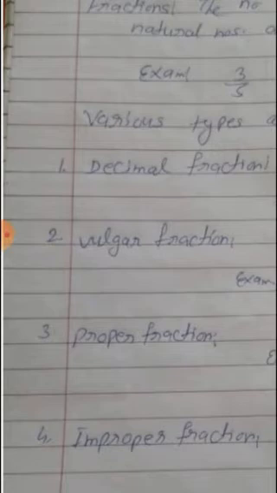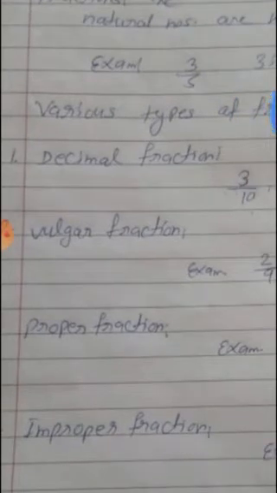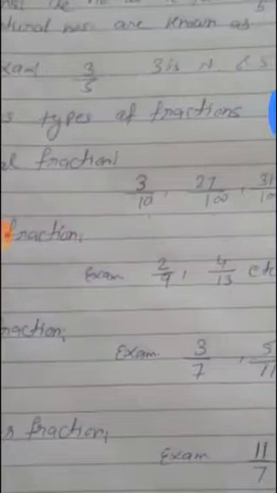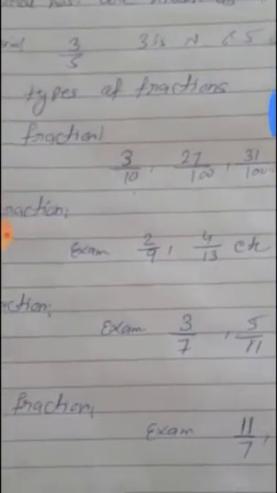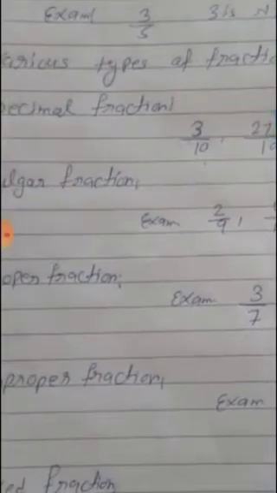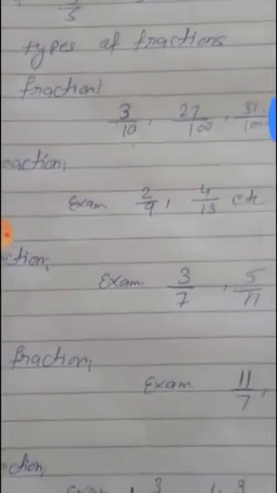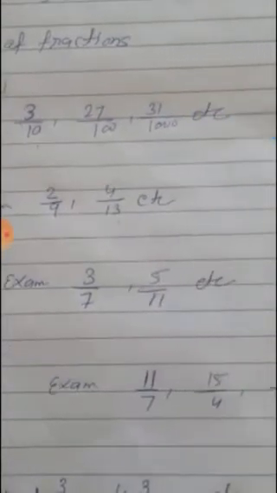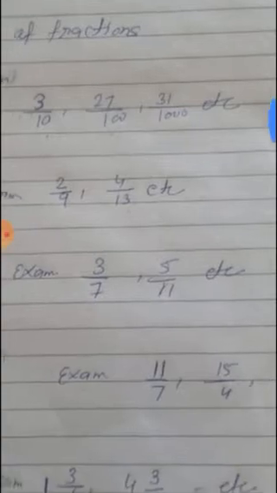Second one, vulgar fraction. A fraction whose denominator is a whole number other than 10, 100, 1000, etc. is called a vulgar fraction. 2 by 9, 4 by 13, etc. Third one, proper fraction. A fraction whose numerator is less than denominator is called a proper fraction. Example 3 by 7, 5 by 11, etc.